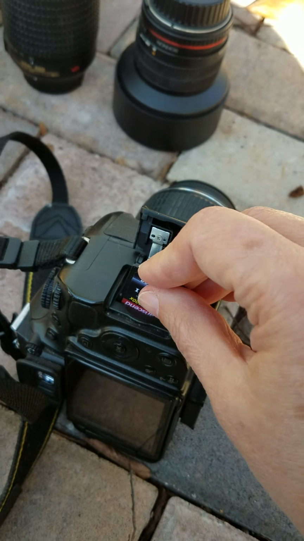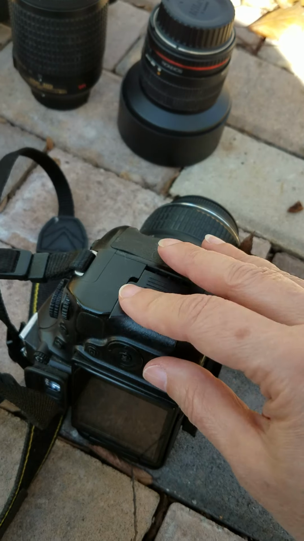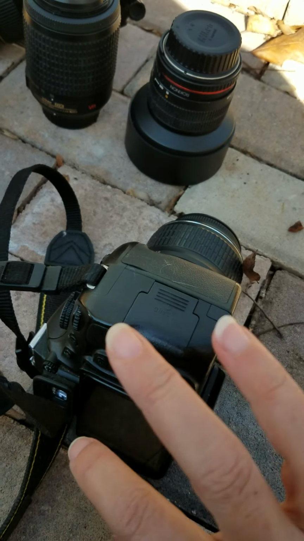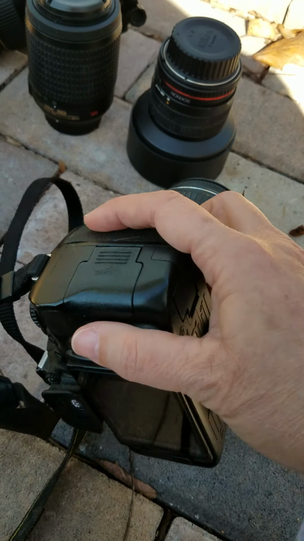And then that just goes in the slot. So you have to have that in there for it to record your photos. Some cameras just won't even take a picture. Like if I take this out, my camera will tell me no SD card.